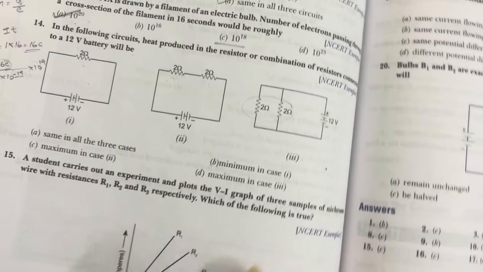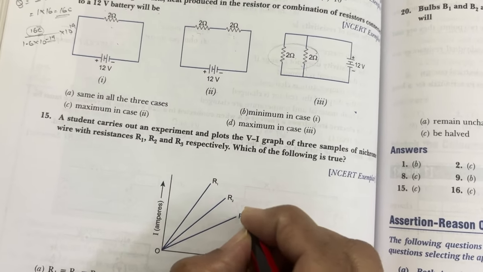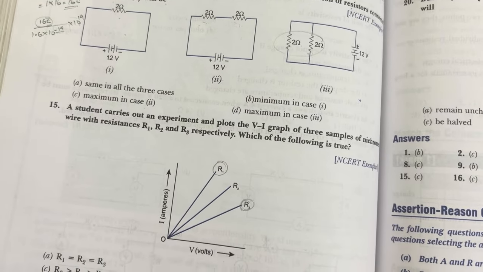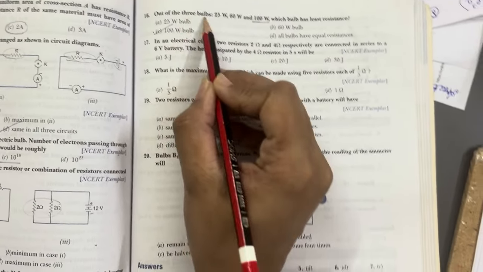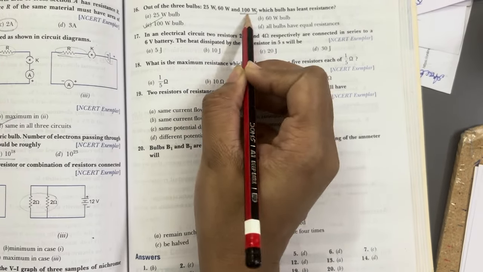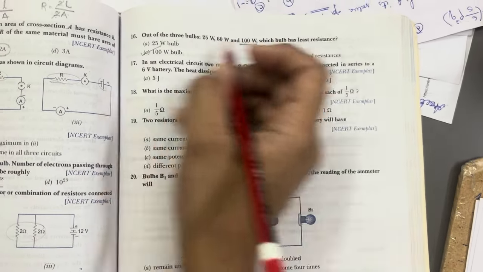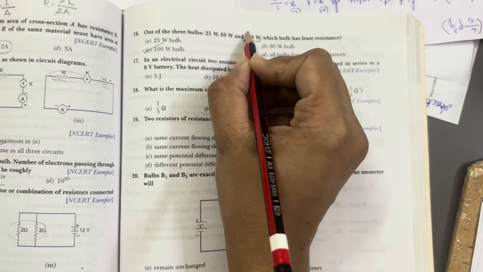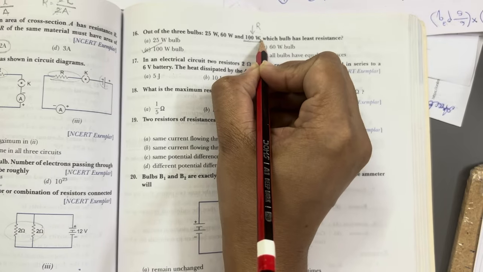Okay, next, a student carries out an experiment where this is given, and we know that this one will have the highest resistance compared to this one, so it should be R3 and R1 in the end. R3 and R1, this is the option that I'm going to mark here. Next, it says that out of the three bulbs, 25 watt, 60 watt and 100 watt, which bulb has the least resistance is what they're asking. Least resistance means the bulbs are the same size, only the wattage is different, and the resistance is least in the highest wattage one.